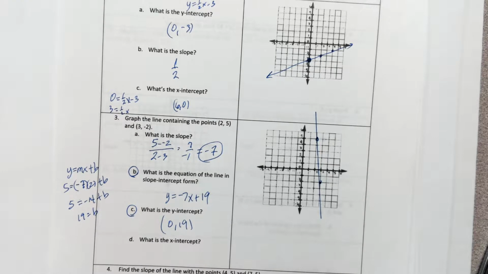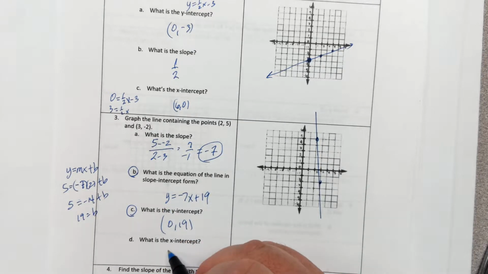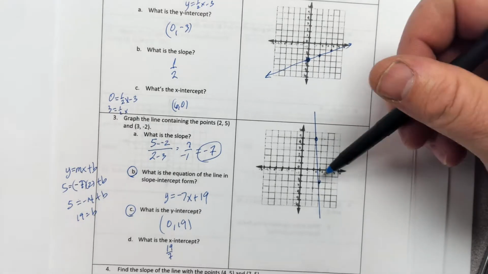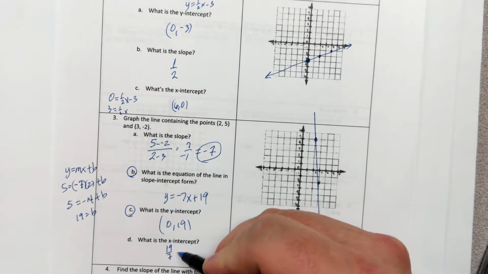And the X-Intercept, I would have given you credit if you just went from your graph and said like 2.5. But you could do it another way. You could put 0 for y right here and solve it, and you would get 19 over 7, which is almost 2.5 also. So I would have given you credit if you used your graph or that.